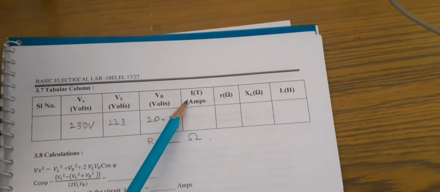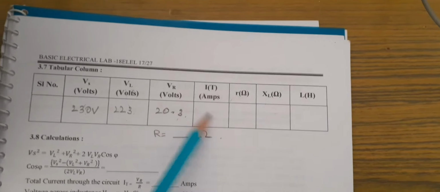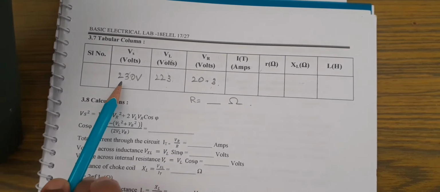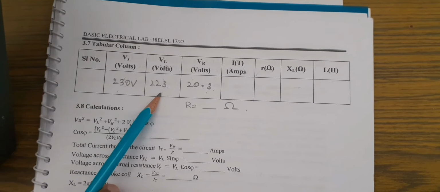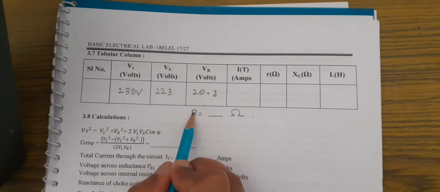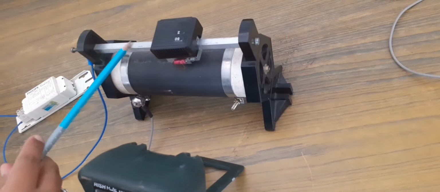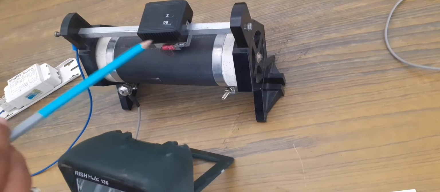So the remaining quantities you are seeing in the tabular column, I, small r, XL, L, these are all what we need to calculate. We only need to take the 3 readings, that is the voltage across the supply, the voltage across the choke coil, and the voltage across the rheostat. And you need to represent capital R. Capital R is nothing but what you initially set the resistance to by varying this probe, right? It is 40 ohms, right? So that is the capital R.